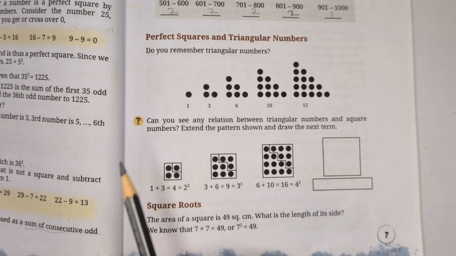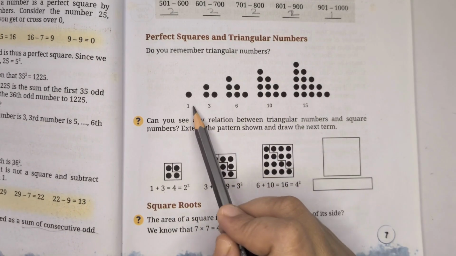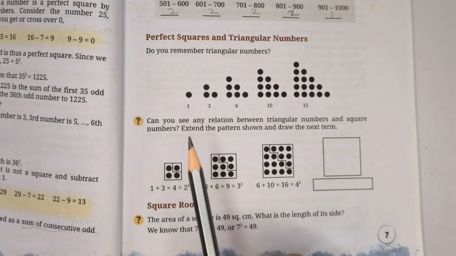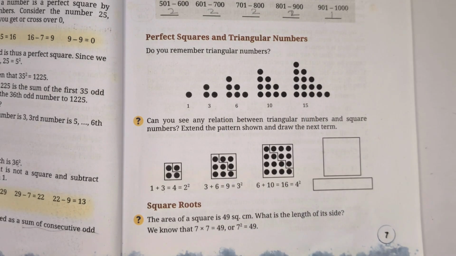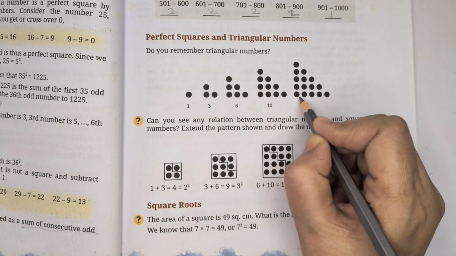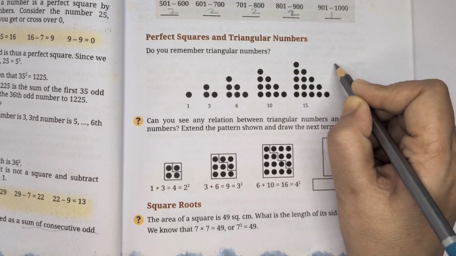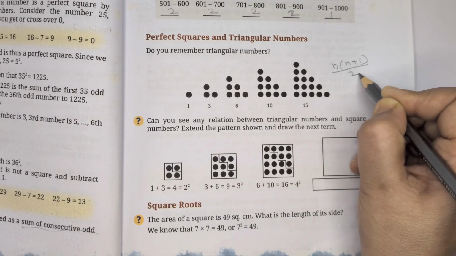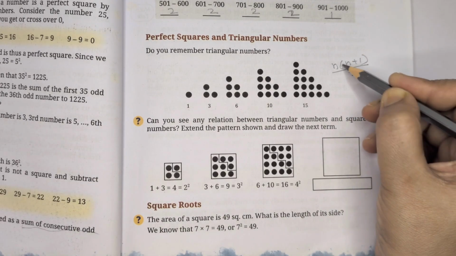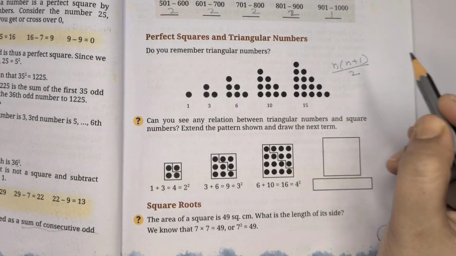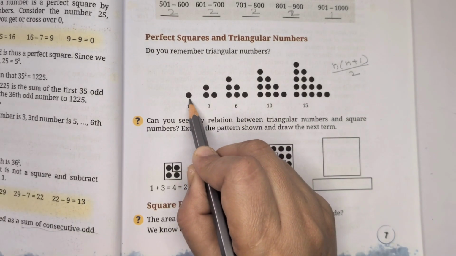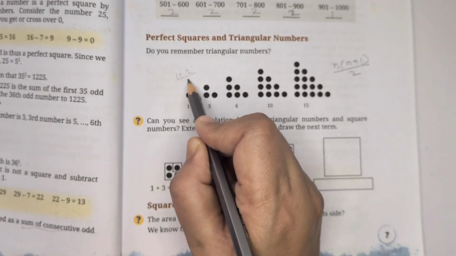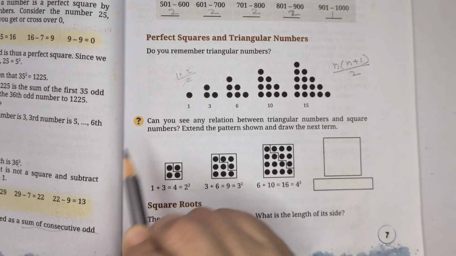Here, perfect squares and triangular patterns. Here we can see a pattern: 1, 3, 6, 10, 15, etc. If we take any number of dots in the base line as n, the total number of dots according to this pattern is n into (n plus 1) by 2. If we take 1 into (1 plus 1), 2 by 2, it comes to just one dot.